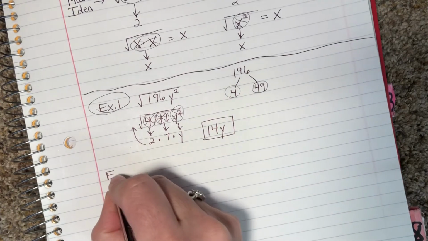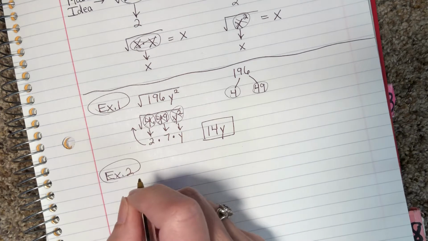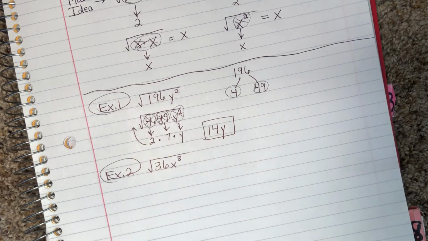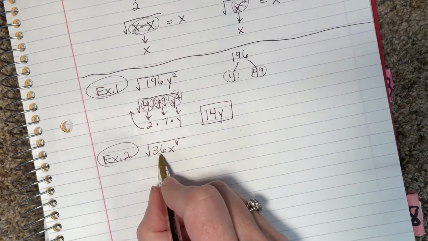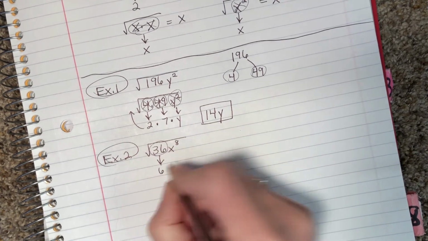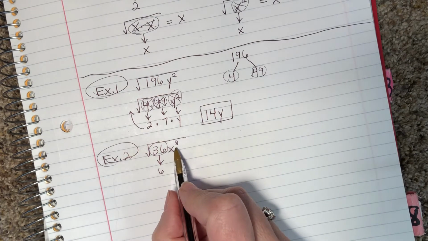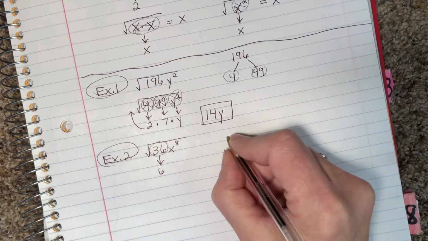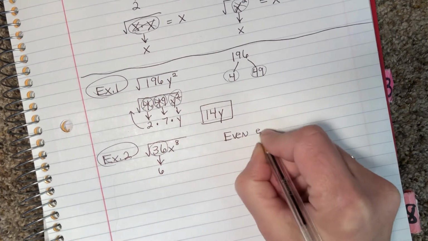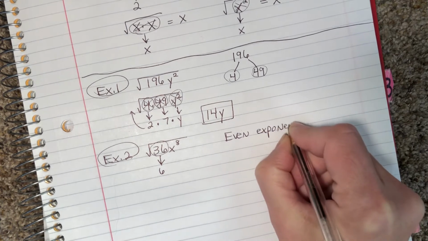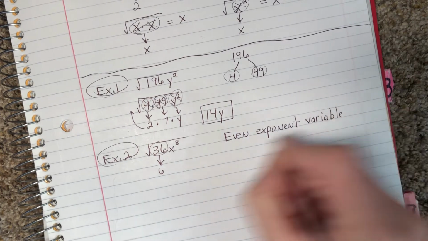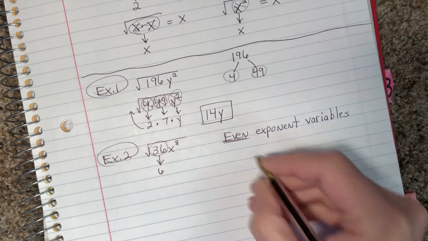Okay, let's do square root of 36x to the 8th. Now, I don't really have to make a factor tree because 36 is a perfect square. So I could pull out a 6. And then anything with an even exponent, variables with even exponents are perfect squares.